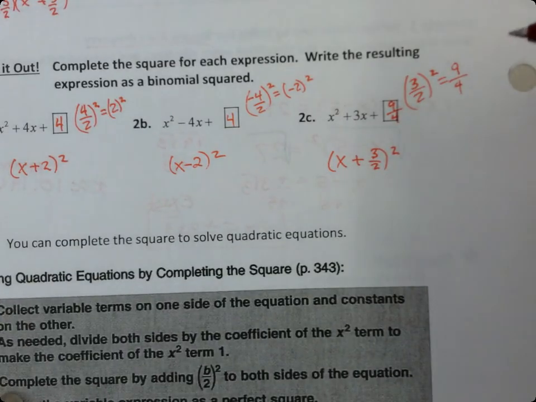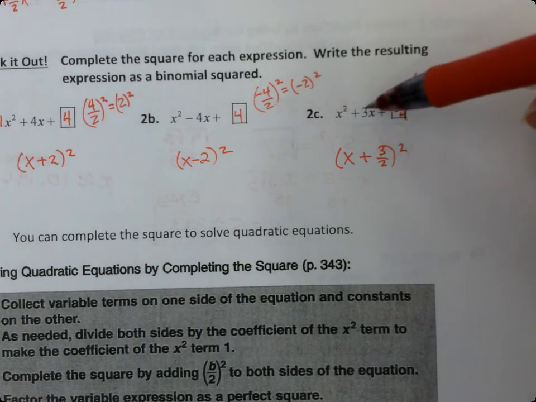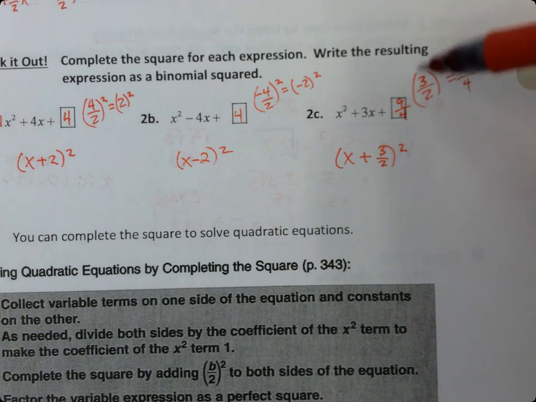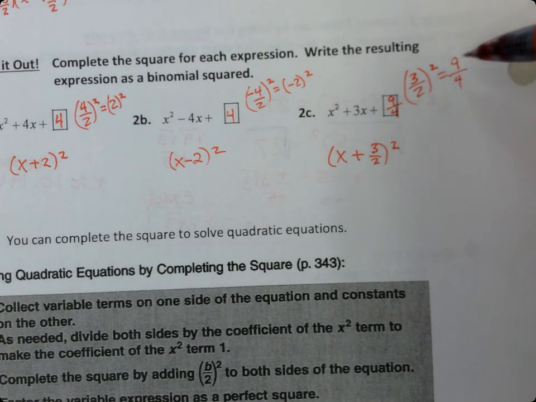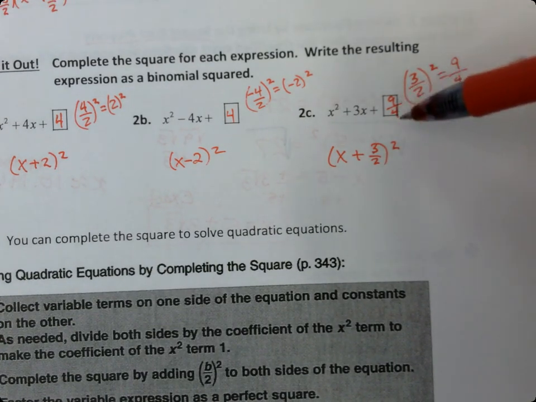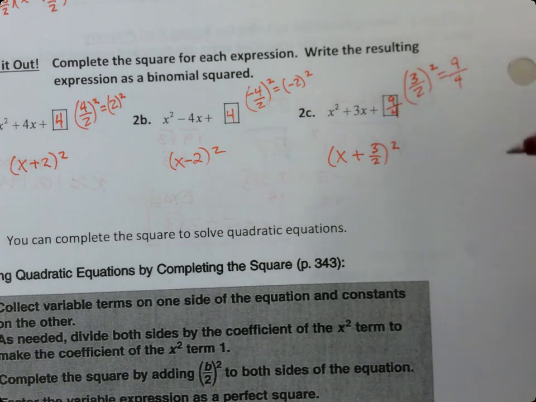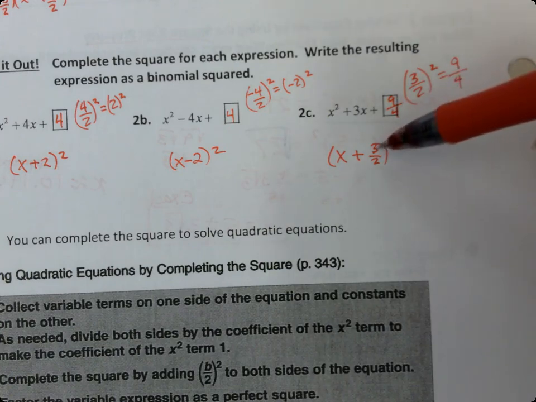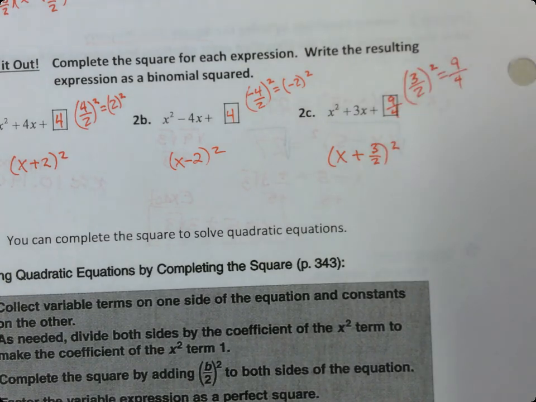All right, then we have 1 with a fraction. So I'm going to take 3 divided by 2. I'm going to leave it as an improper fraction. I square it to 9/4. That's my perfect square. And then it factors x plus 3 halves, x plus 3 halves. So there is my factor. Whatever I squared is my square root. And 1.5 and 1.5 would add up to my 3x. Okay, so watch those fractions there.